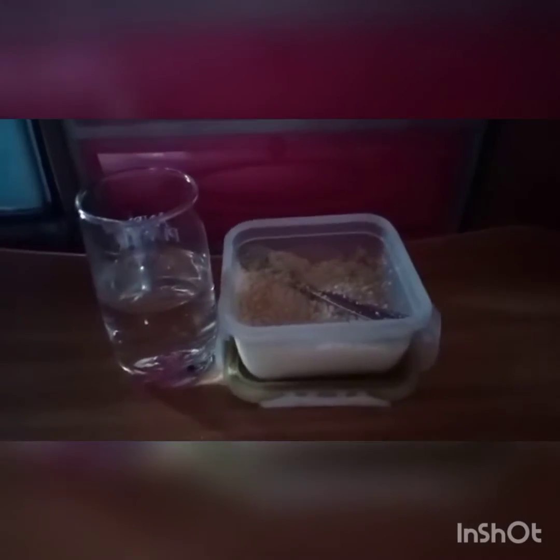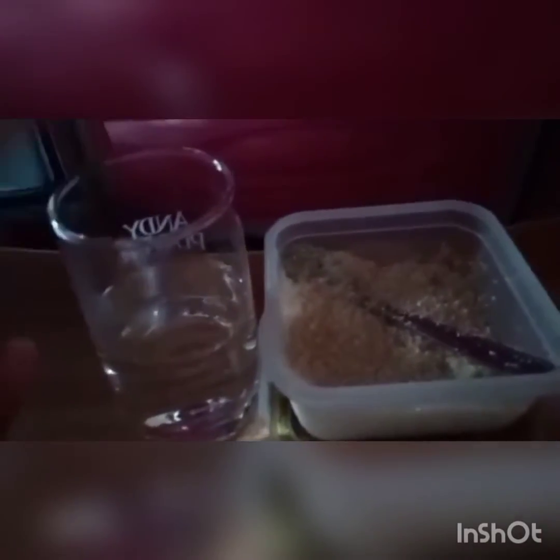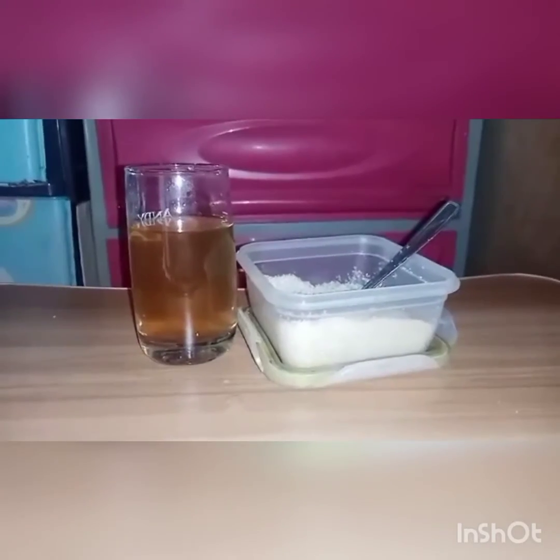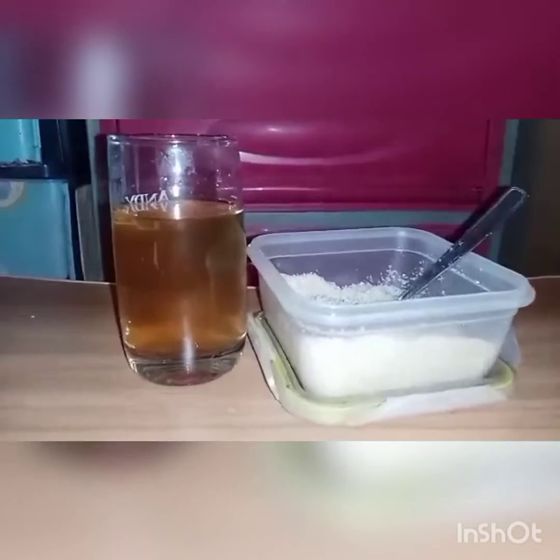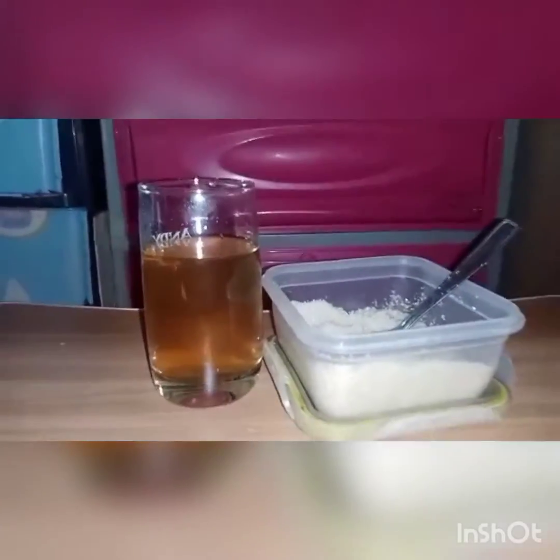Ready are the ingredients needed. This is the water and the sugar. So, let's start. First, you have to put some sugar into the water. Don't stir it to mix it well. So, as you can see, that's the result of our experiment, the saturated mixed solution.